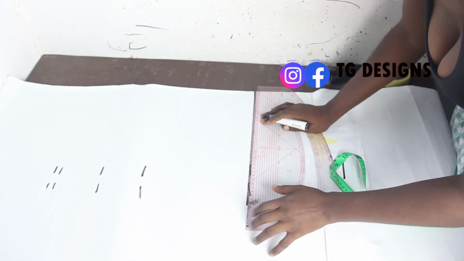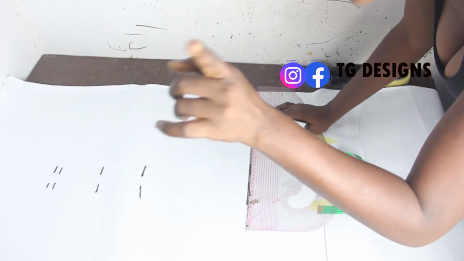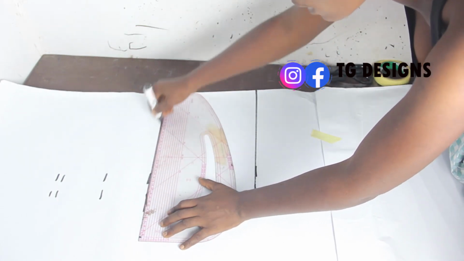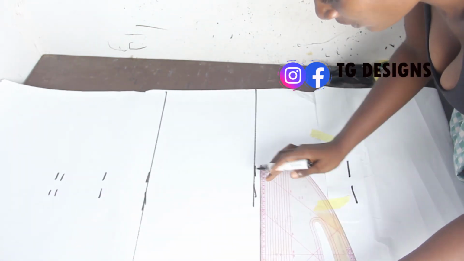Now I know you might want to ask me how I came across all these measurements. I'm going to go ahead and put the link of the video here. Please click on it to watch it. I made a detailed tutorial on distance calculation, how to know the distance from your bust to waist, waist to hip, and all of that.